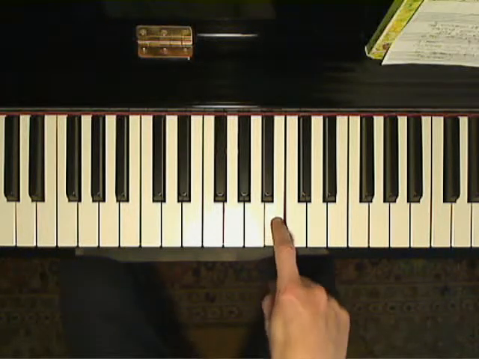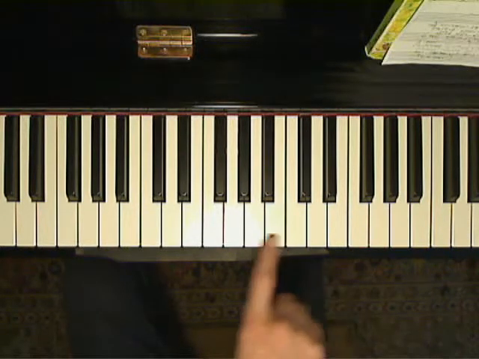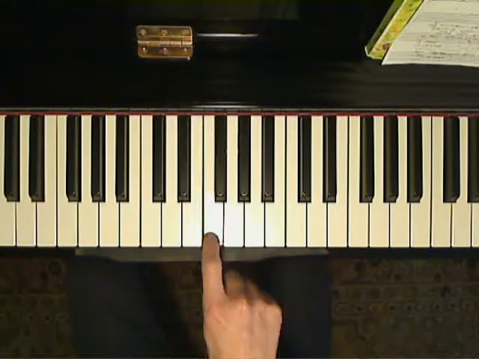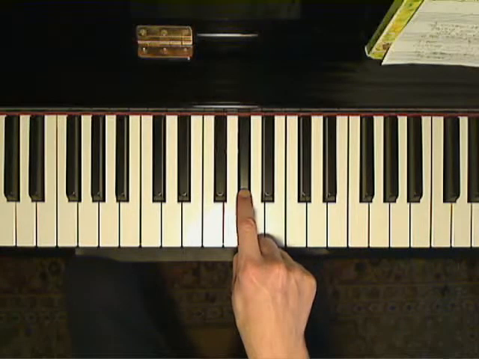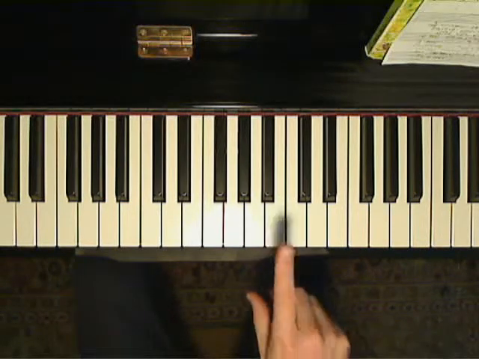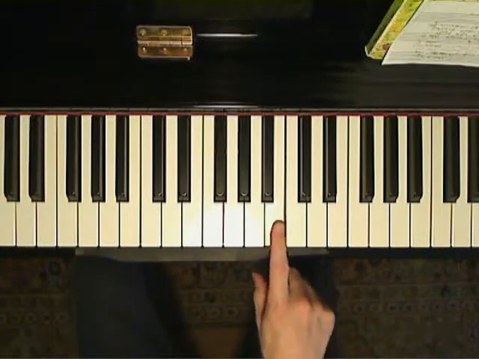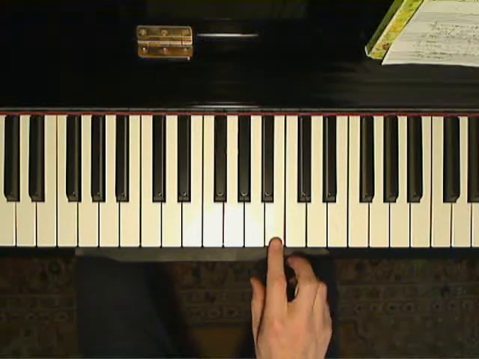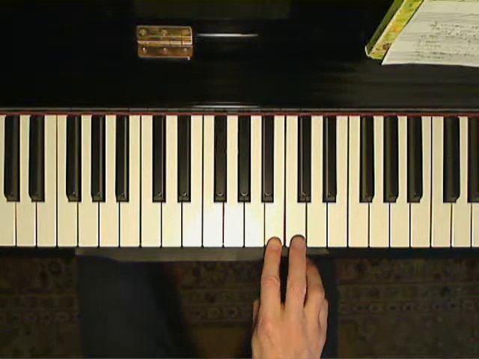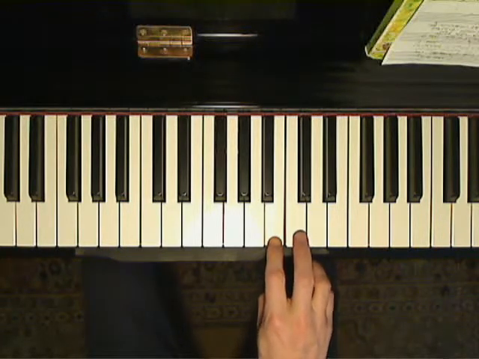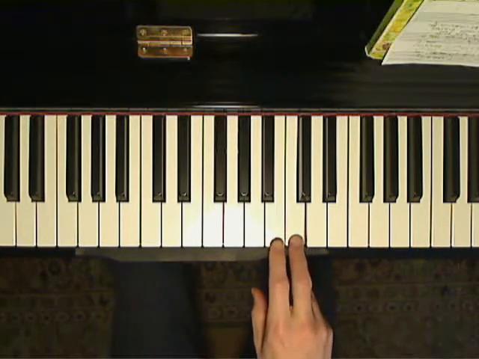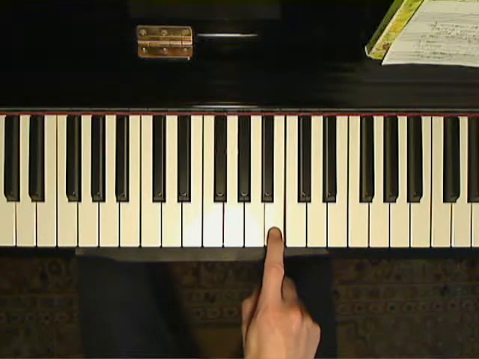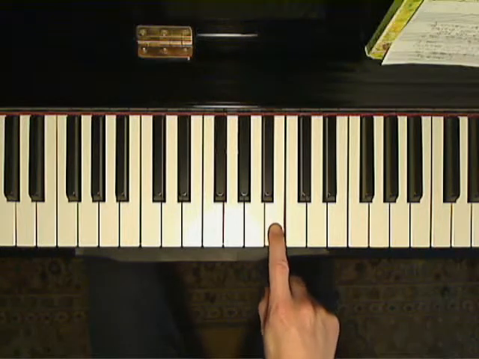So the notes of the C harmonic minor scale are C, D, E flat, F, G, A flat, and of course in this case we have the B natural. And as you can see, we have a diatonic half tone between the leading tone and the tonic note of the following octave. So this is a leading tone at all.